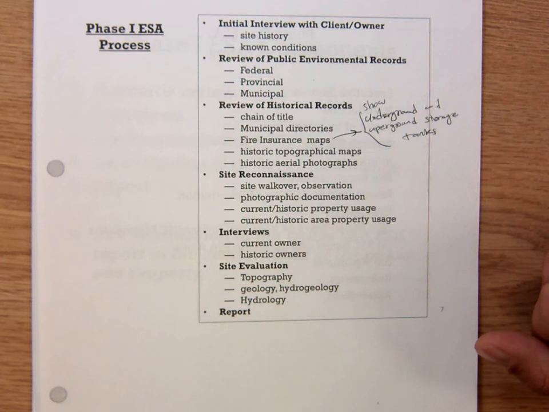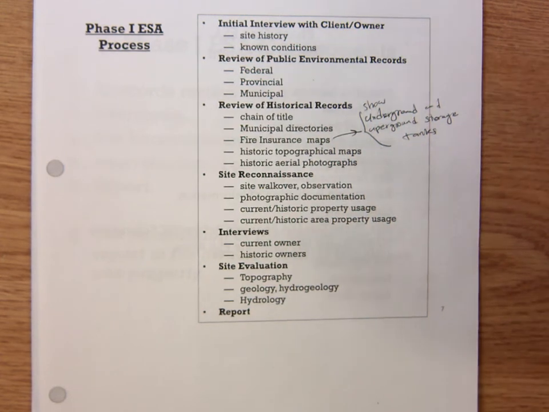Another thing that you want to do in your Phase 1 environmental site assessment is doing a site visit. And by site visit here, we simply mean a site visit. It means that you're not taking samples, you're not spending that much time or money on the site.